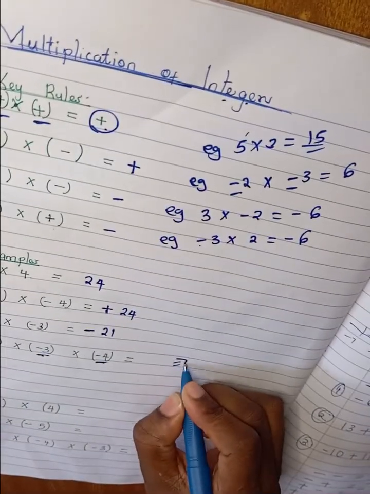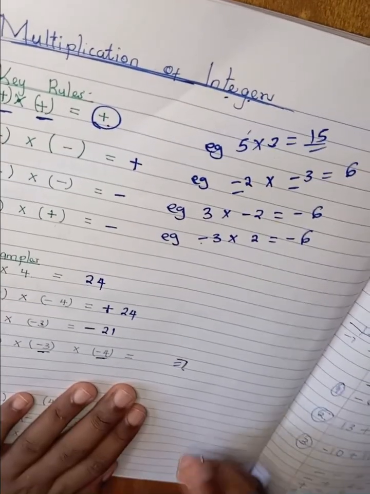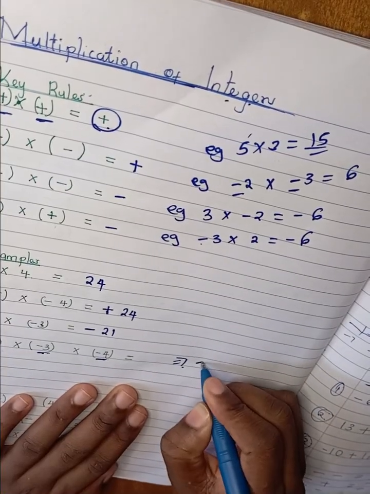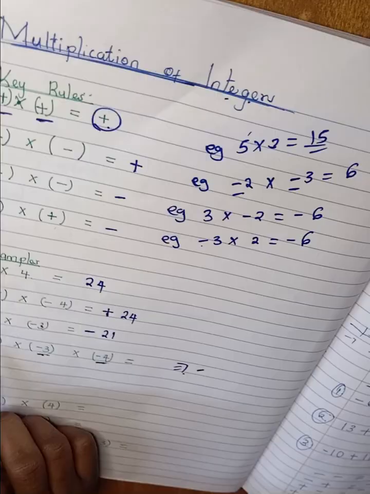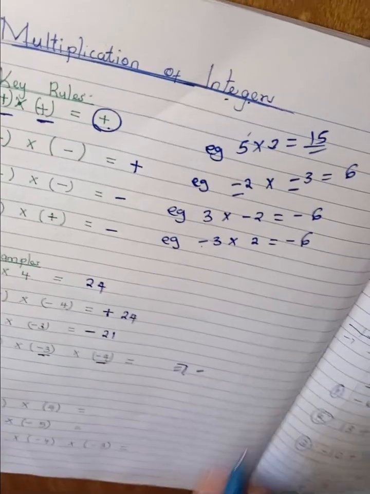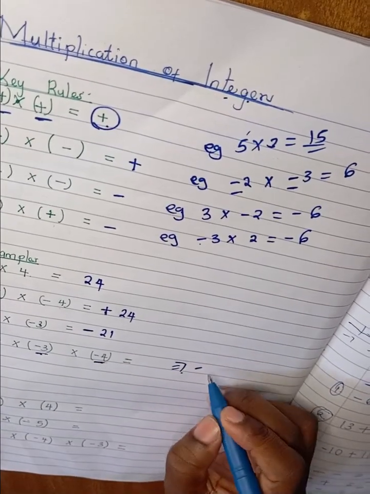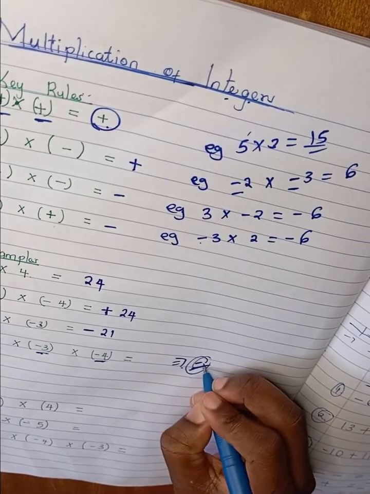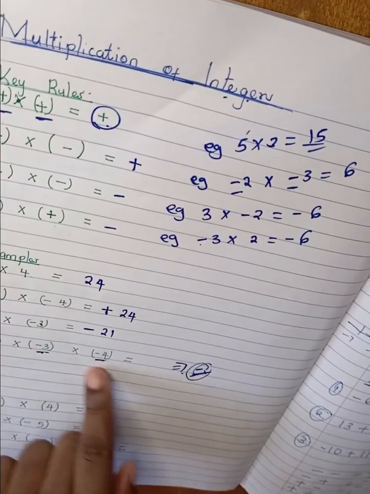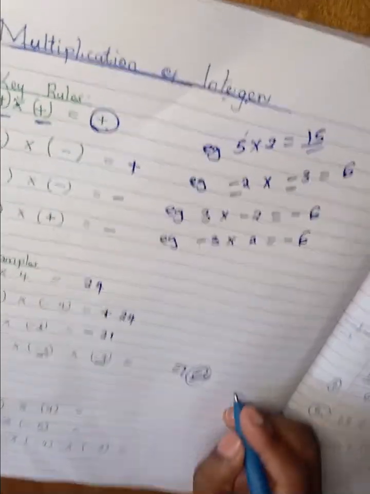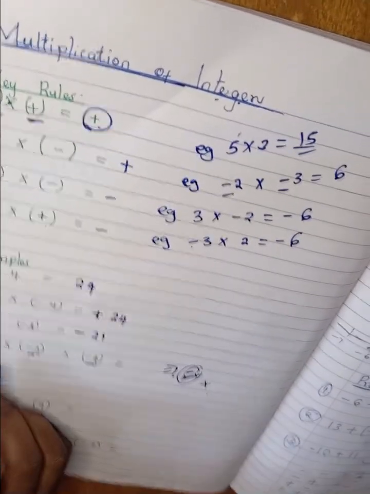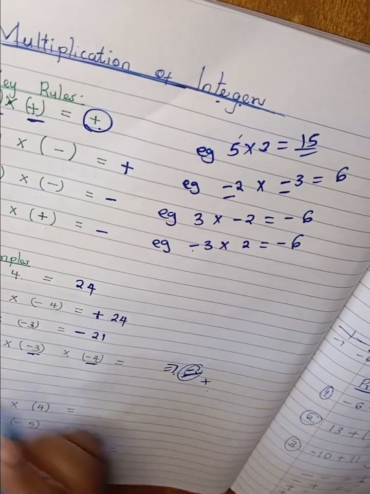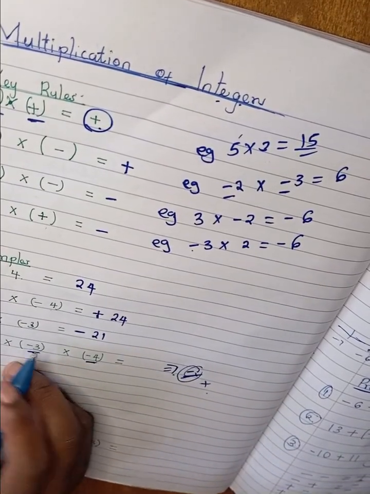On this part, there is something that you have to know. For example, they are all negatives. So you have to count the number of negatives. This is 1, 2, and 3. So if the number of negatives is odd, the answer will be negative. And if the number of negatives is even, the answer will be positive. So on this, since the number of negatives is odd, the answer will be negative.